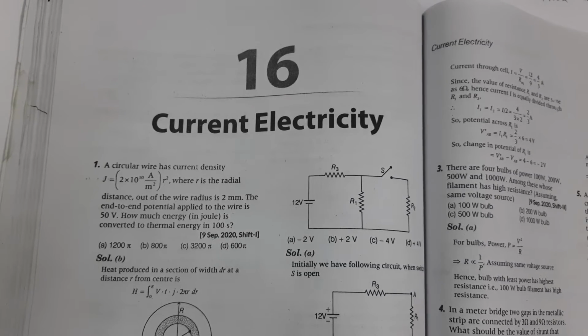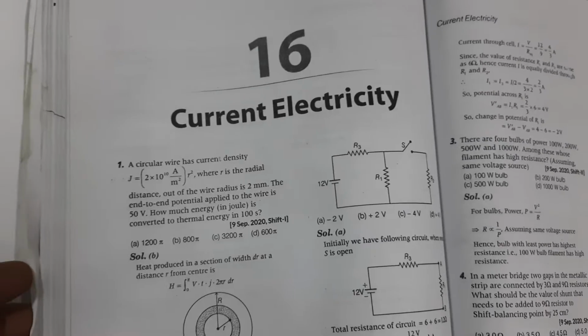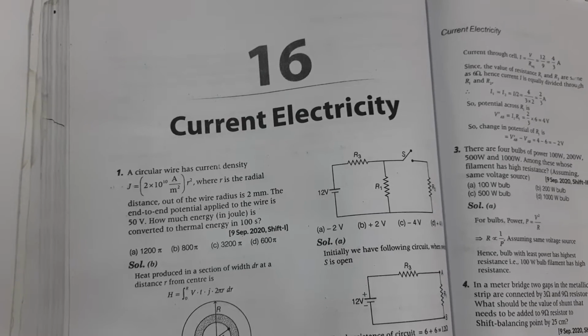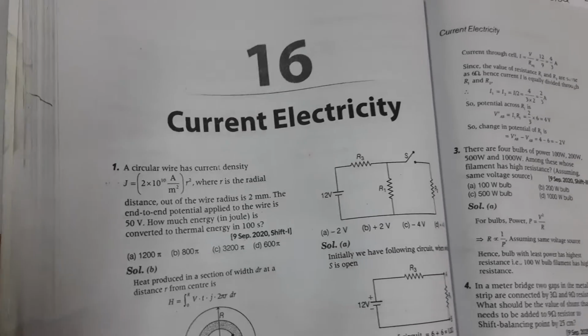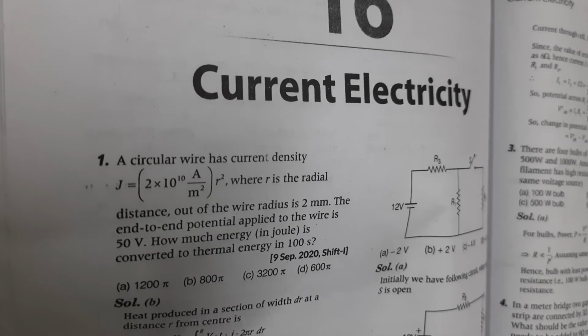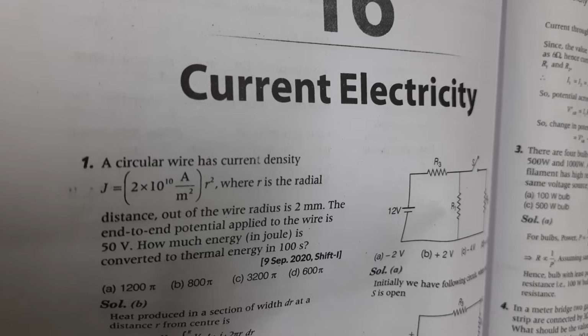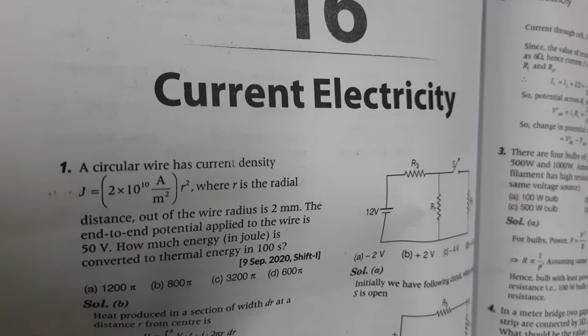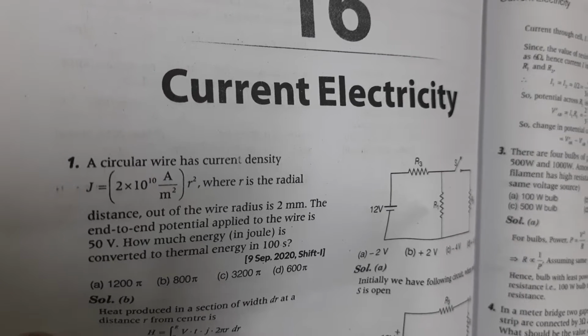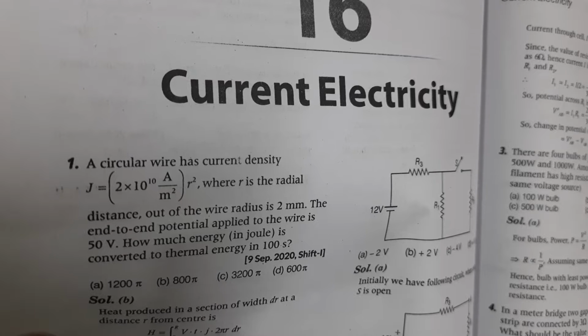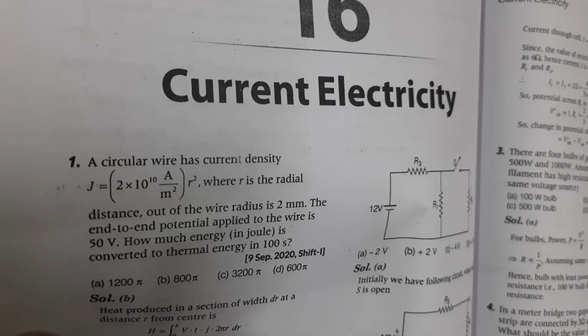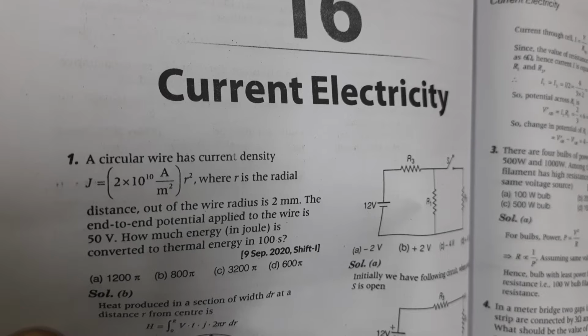Today we are going to discuss previous year's EAMCET problems, and the chapter name is current electricity. Look here, the first problem, what they have given. A circular wire has current density J equals 2 into 10 to the power of 10 ampere per meter square into r square. They have given it as a function of distance, where r is the radial distance out of the wire.